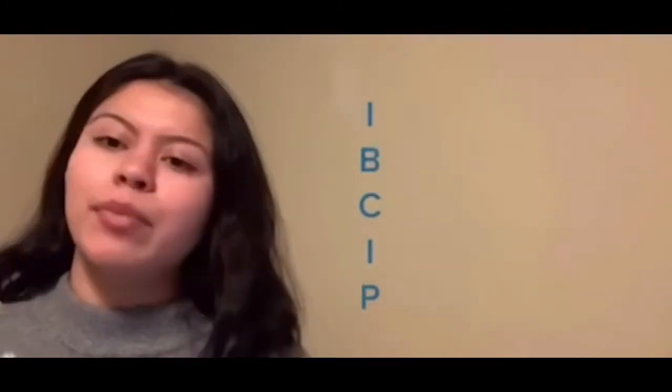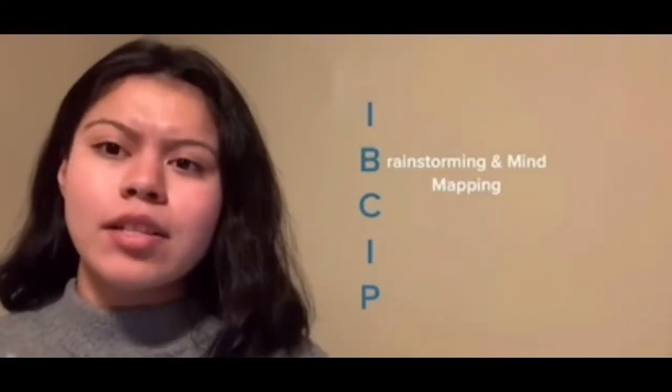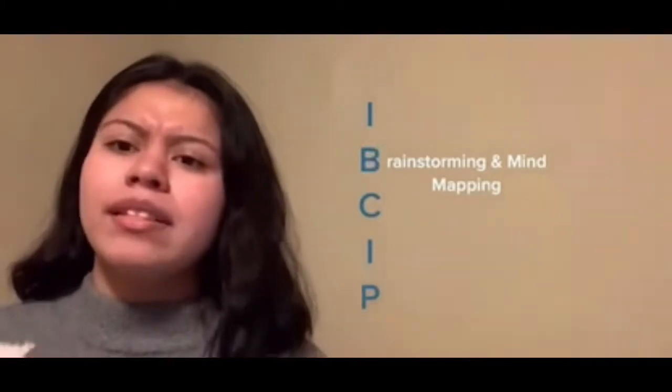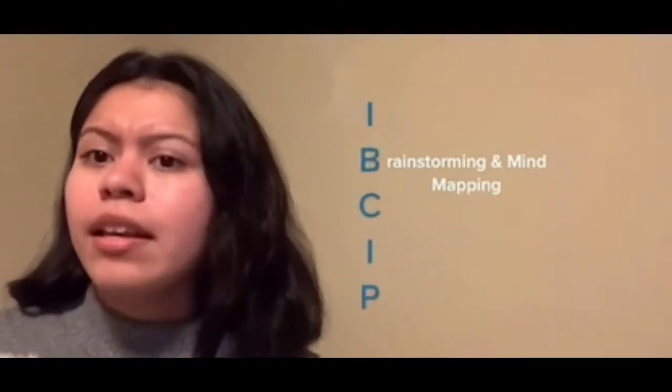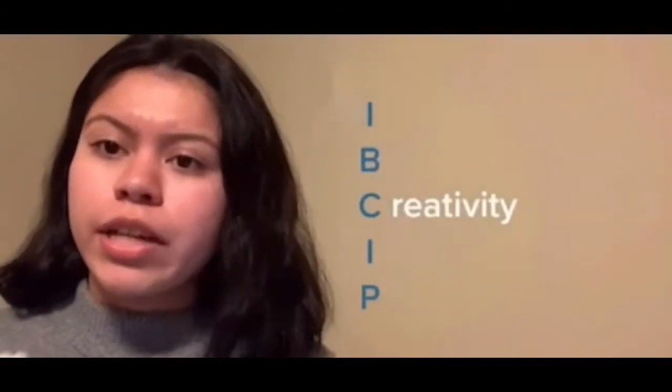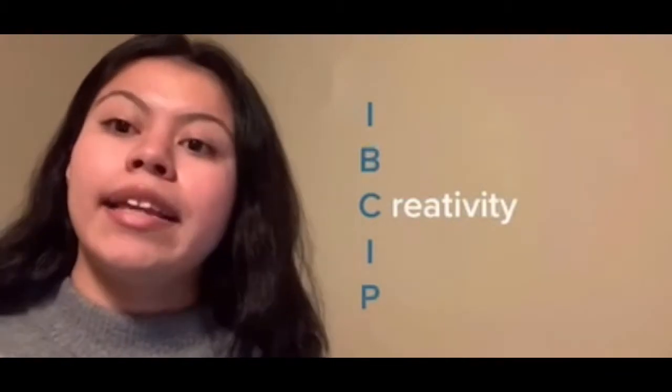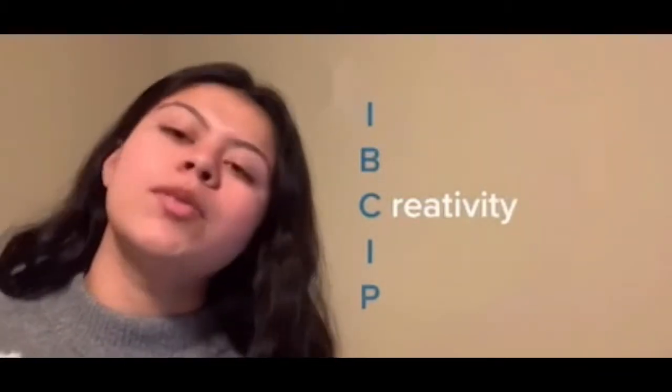Two is going to be brainstorm and mind mapping. These are non-judgmental methods to make sure that those thoughts that you're thinking of flow onto the paper. And three is going to be your creativity. You need to be yourself when you're creating this speech. So incorporating that freedom of expression into your speech will really help.